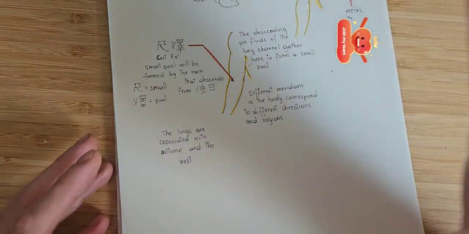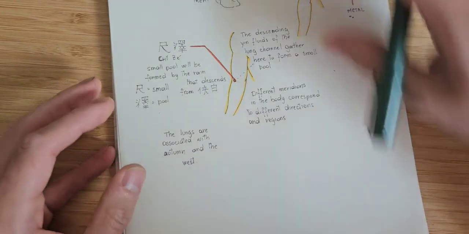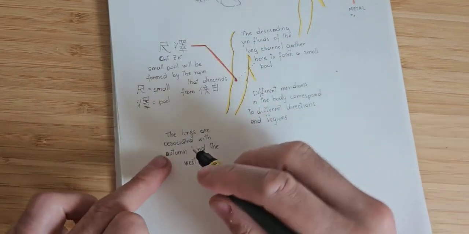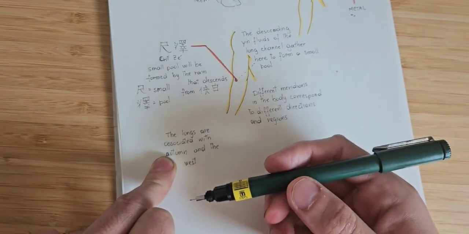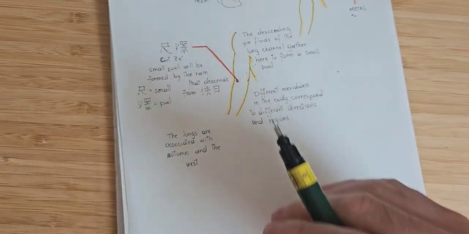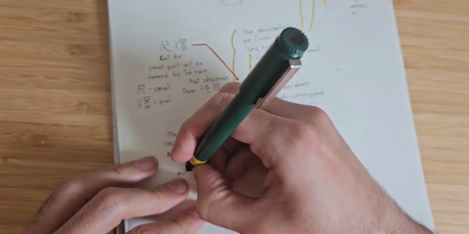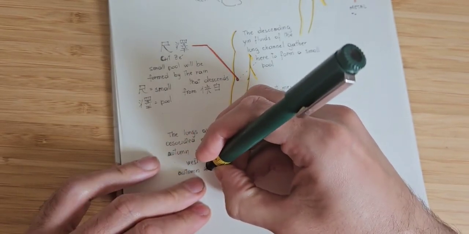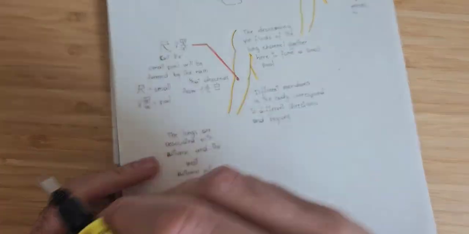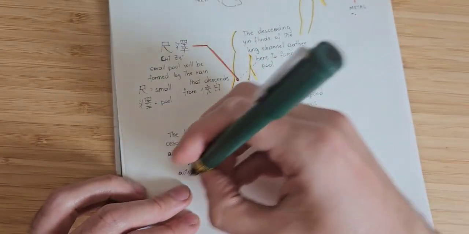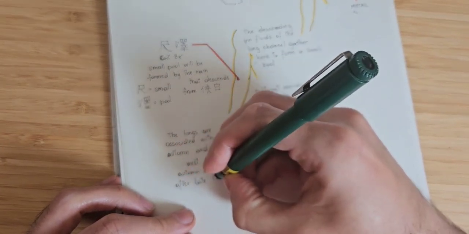Okay, let's continue. Autumn will come after late summer.